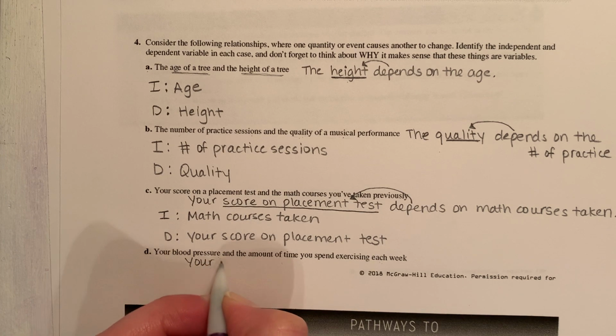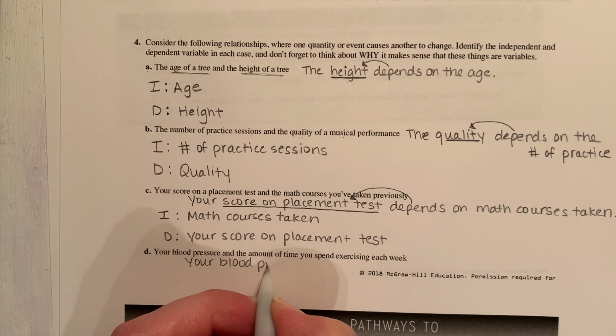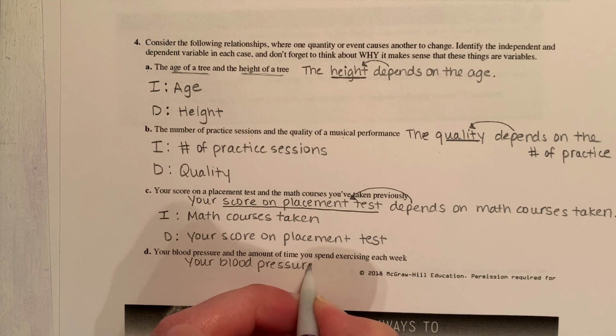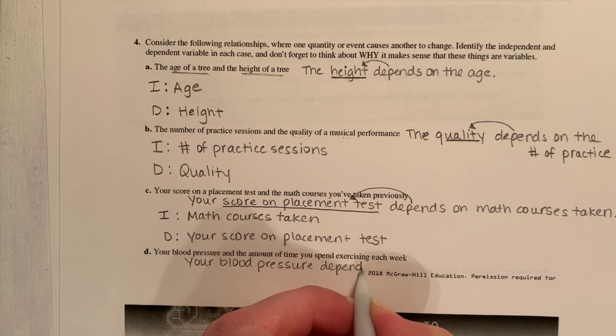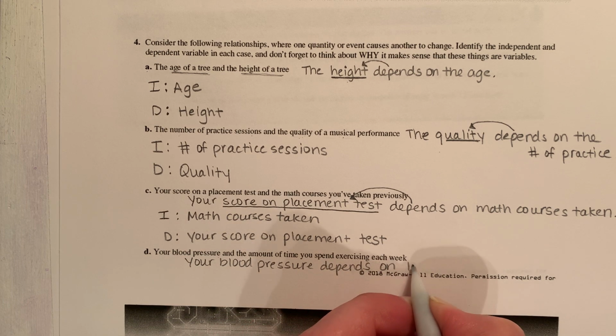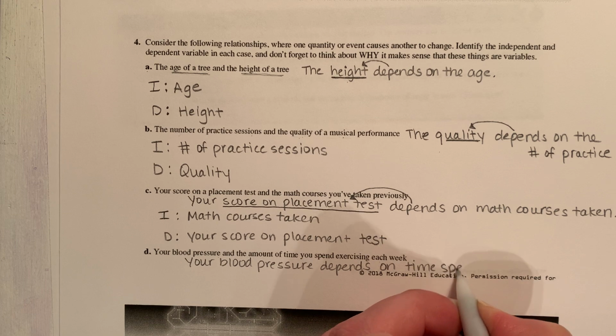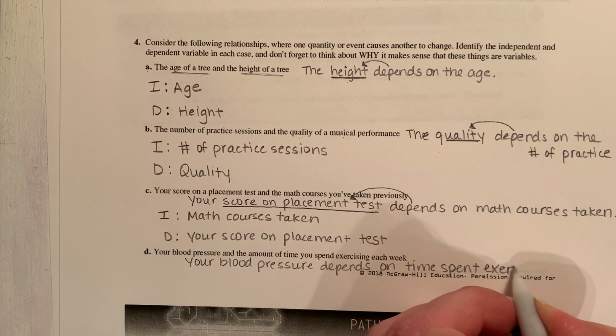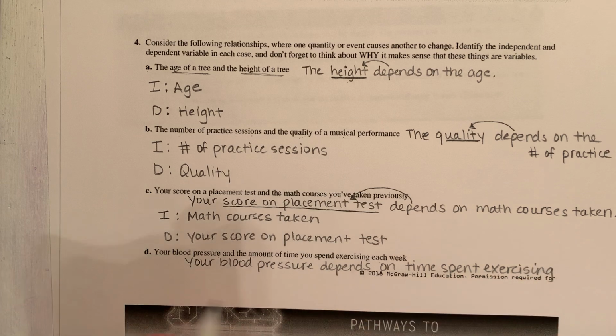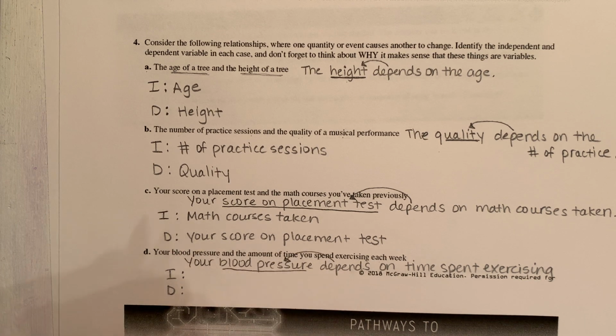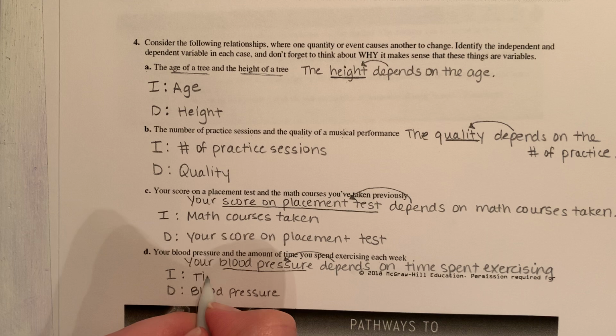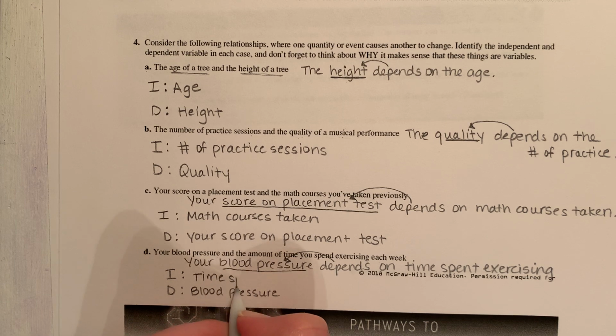Your blood pressure depends on time spent exercising. So whatever is before the word depends is my dependent variable. So my blood pressure is my dependent variable. And the time spent exercising is my independent variable.